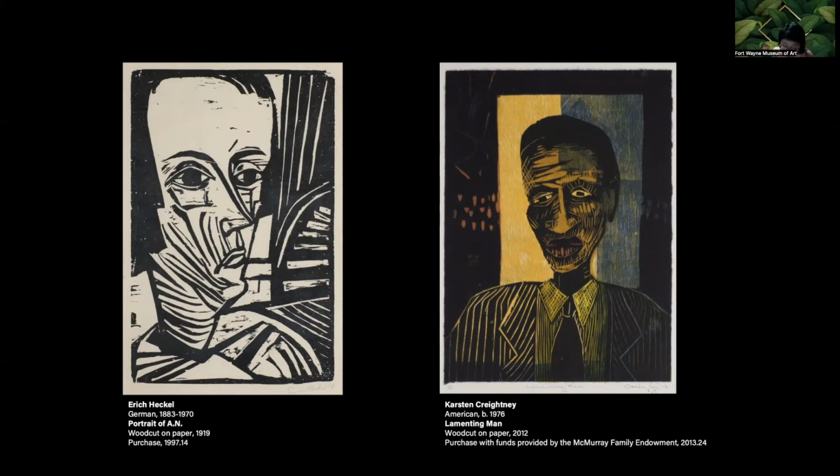They looked to the Germanic tradition in printmaking, and woodcut in particular became a favorite medium. The use of exaggeration and distortion of forms was common. Kreitny is drawn to the works of the German expressionists. The cuts in his Lamenting Man result in an angularity that contributes to a sense of sorrow.